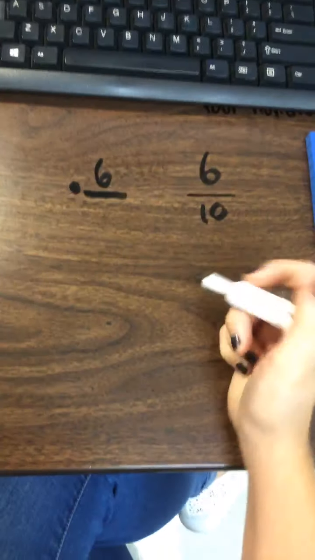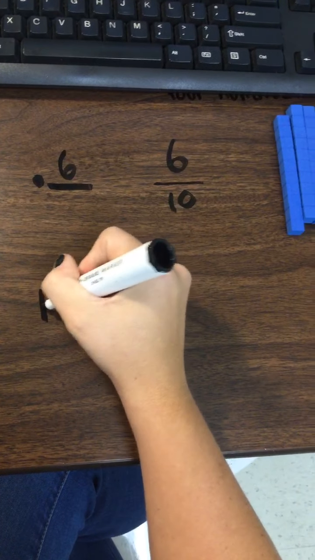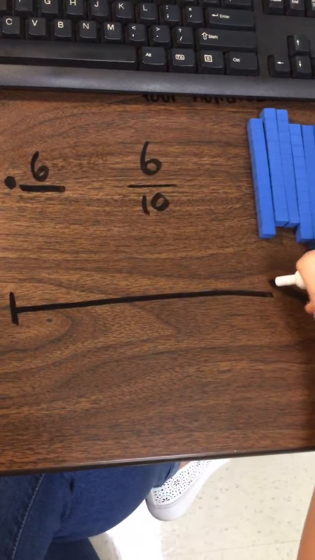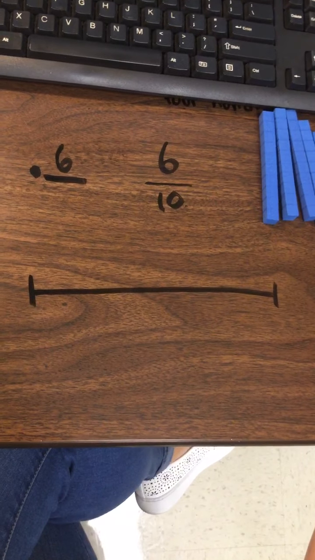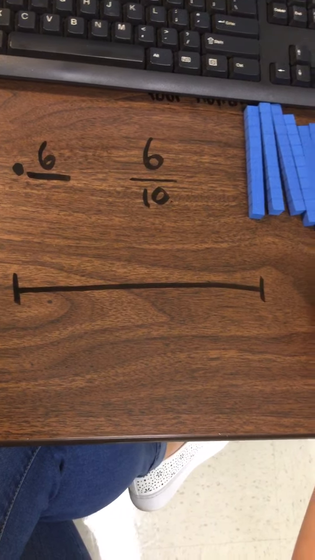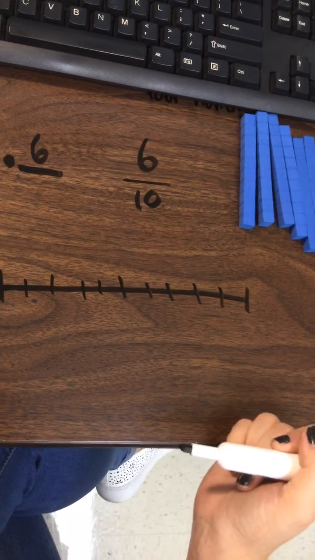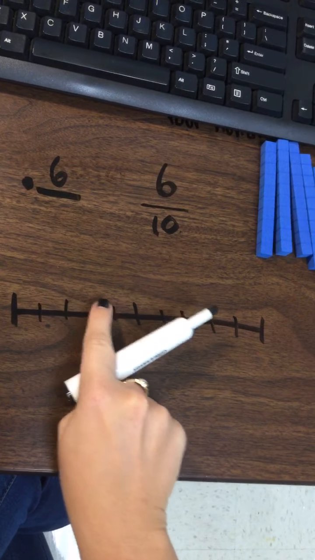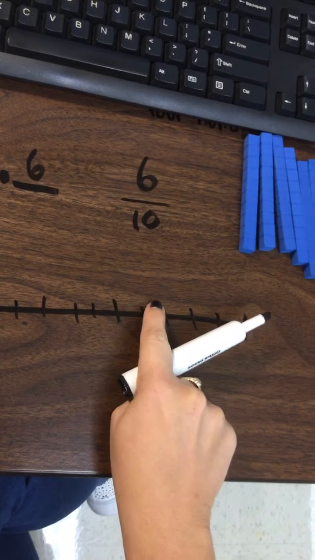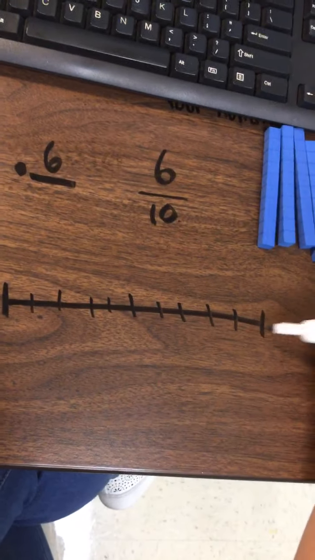So what we're going to talk about today is if this were on a number line. So I'm going to draw out a number line. Now, if we're dealing with tenths, then it needs to have 10 spaces. So now, for number lines, you don't count the lines, you count the spaces. So I'm just dividing this up into 10 different sections. So we have 1 space, 2, 3, 4, 5, 6, 7, 8, 9, 10 spaces.